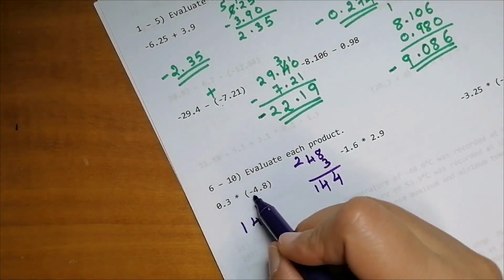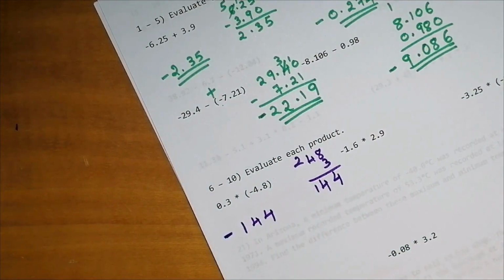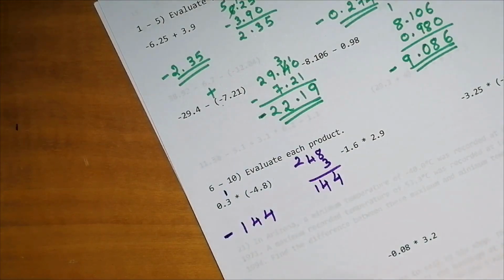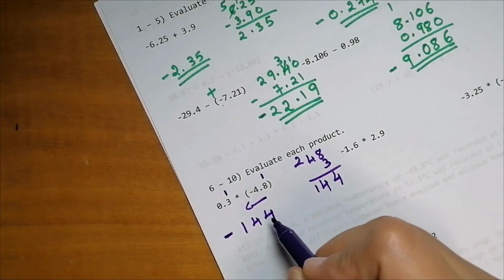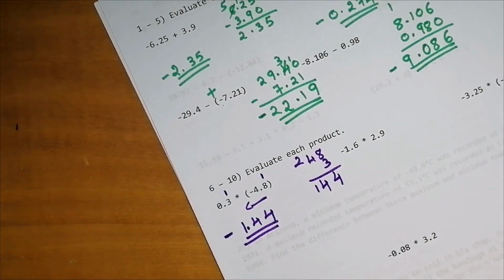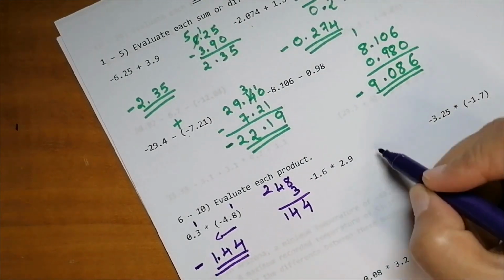Now this is plus and this is minus, so this answer will be minus. Now let's count the number of digits after the decimal. In this case you have 1 and here you have 1, making it 2. So from the right we start counting 2 digits, 1 and 2, and we put our decimal point. Simple? Yeah. Let's do the next one.